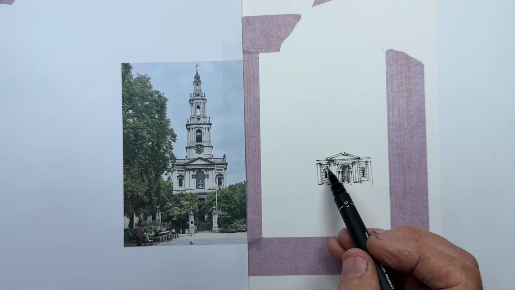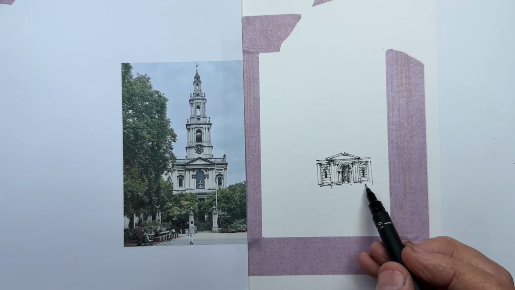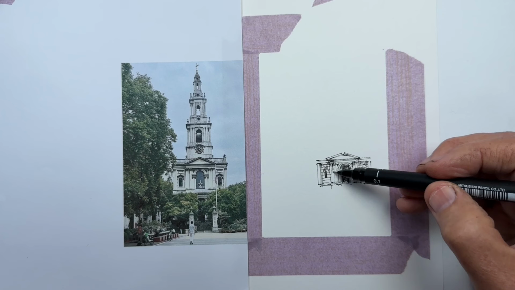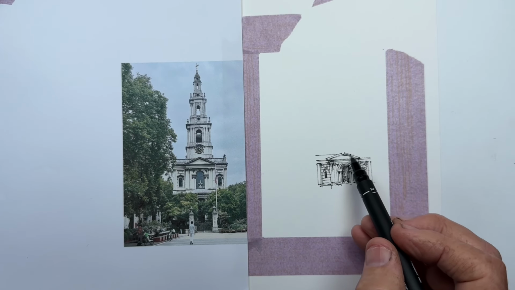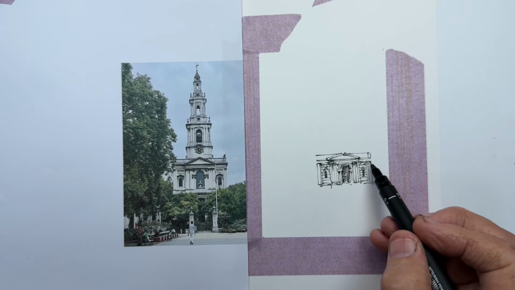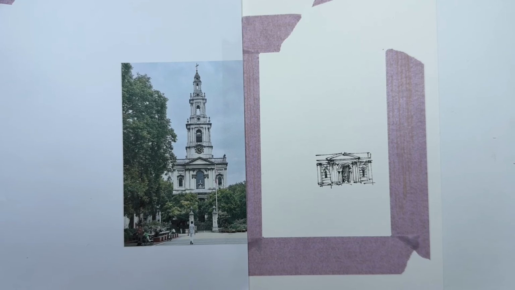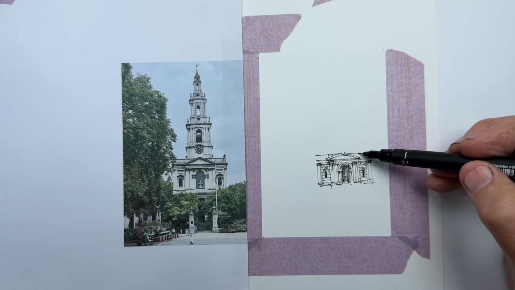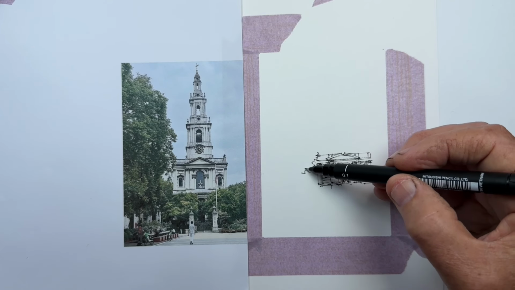I don't so much see the outline of those windows as I see the dark shape that the absence of stonework creates. And so drawing the shadows, drawing the dark areas is often a way of creating the effect of the architecture. It can also be an easier way to get a sense of the proportions.